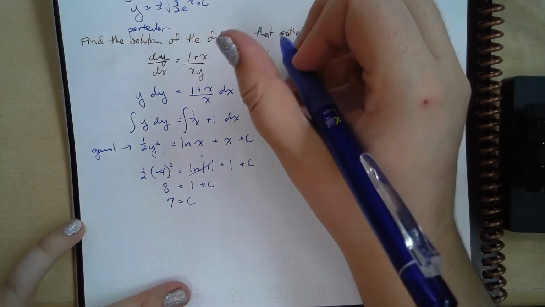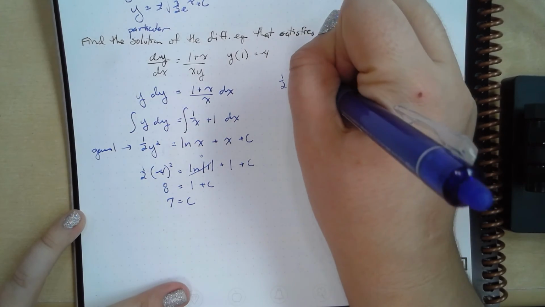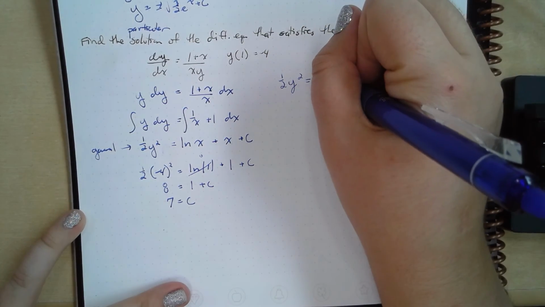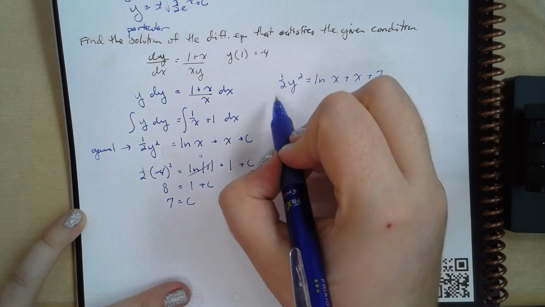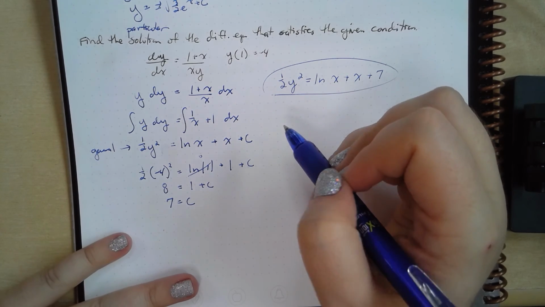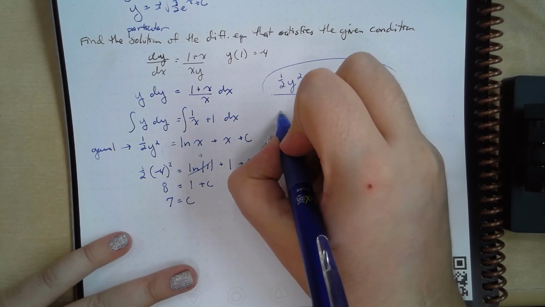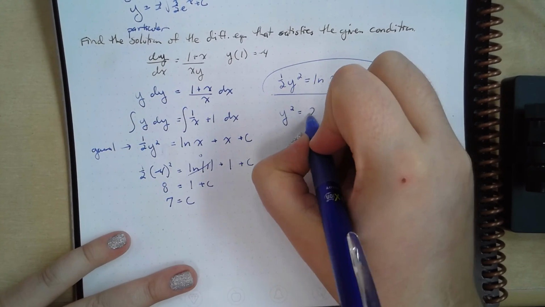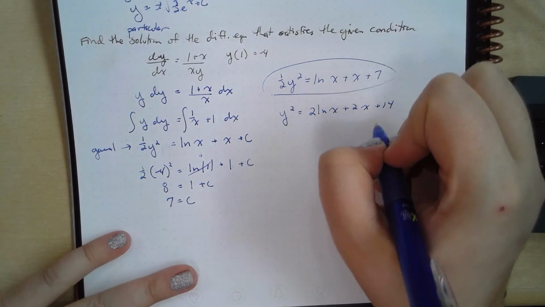So my particular solution is that 1/2 y squared is equal to the natural log of x plus x plus 7. And if I want to be a little more specific, which I do, I'd like to isolate y. I'm going to have y squared is equal to 2 ln of x plus 2x plus 14.